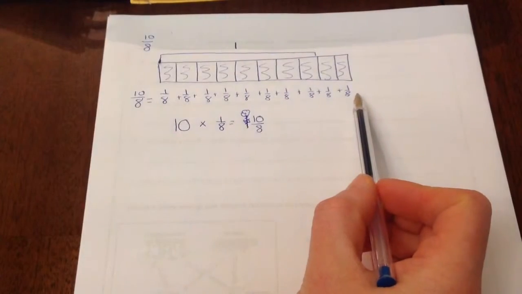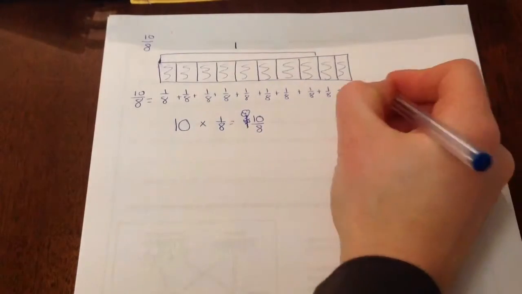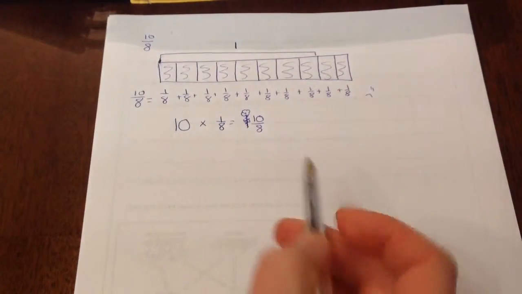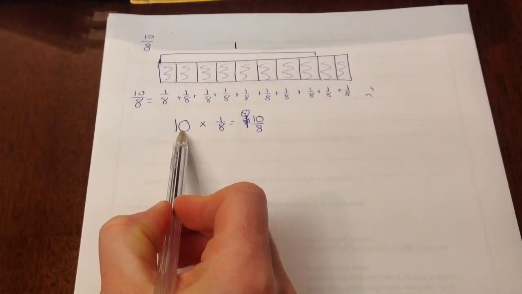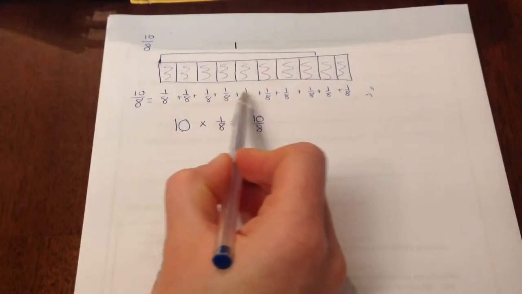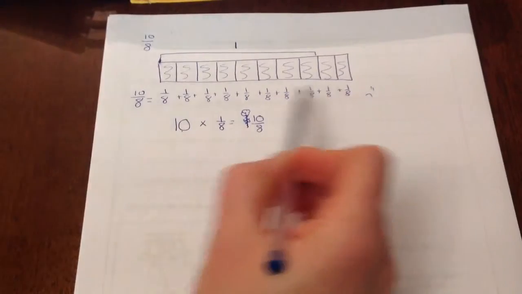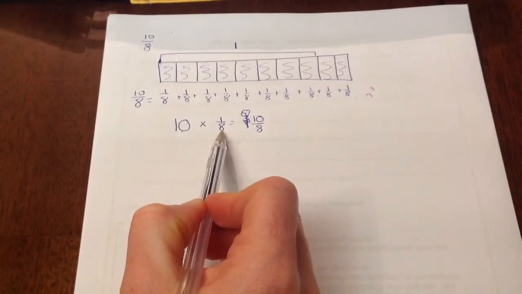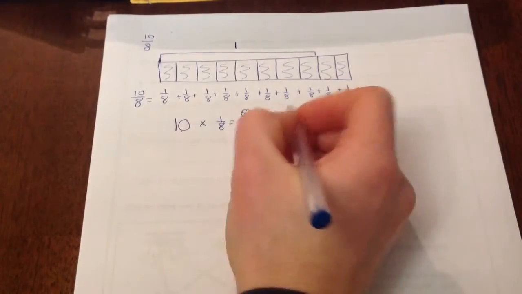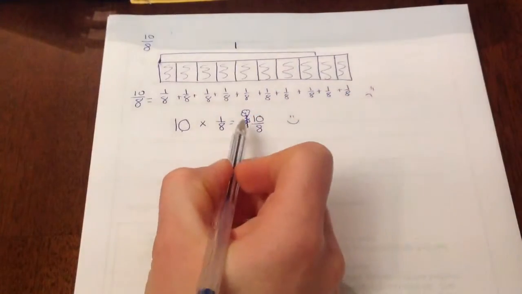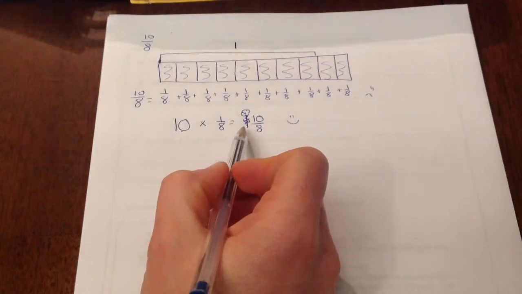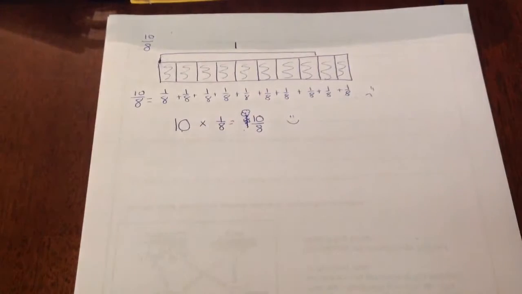All right, here is your addition sentence. Who enjoyed writing all those? Not me. This was not as much fun. However, if I had 10 groups of 1/8, 1, 2, 3, 4, 5, 6, 7, 8, 9, 10 times 1/8, I had 10/8. This one was faster. Yes, I made a mistake. Look at my pretty flower. Well done.